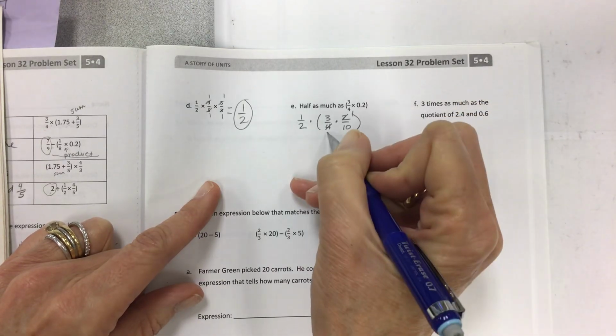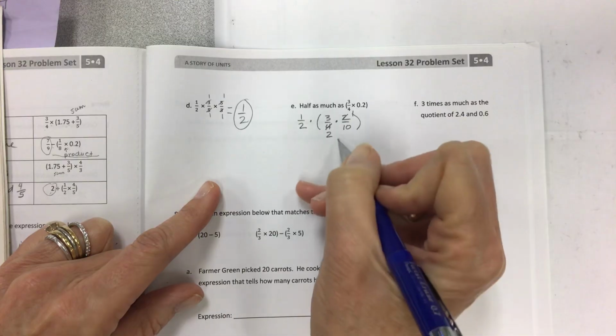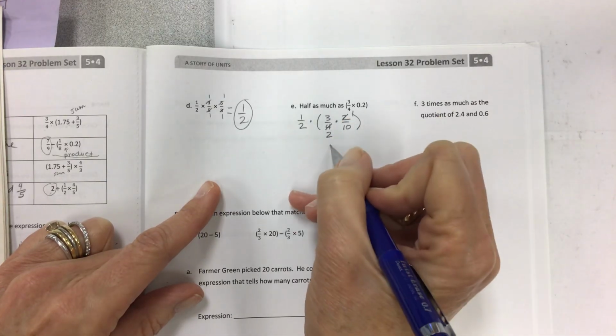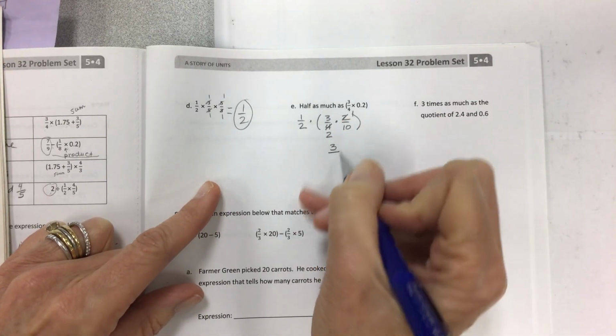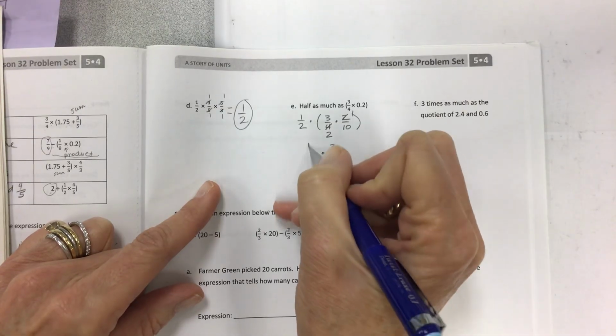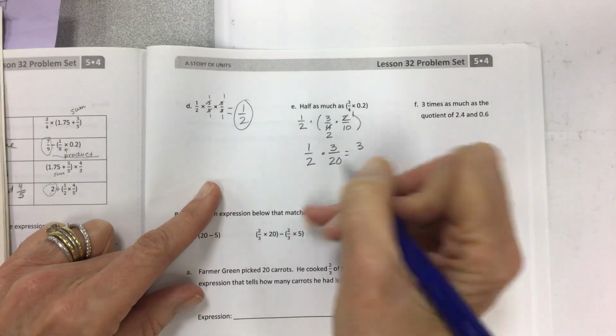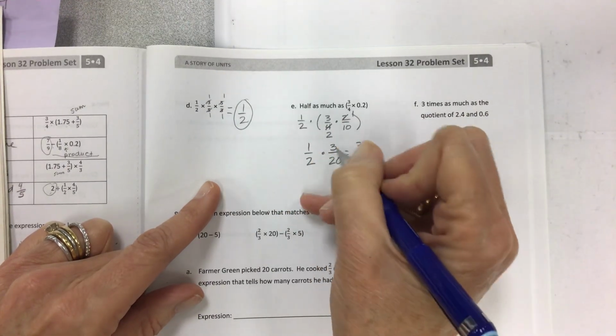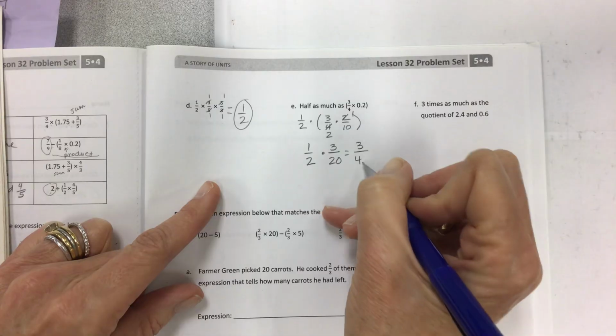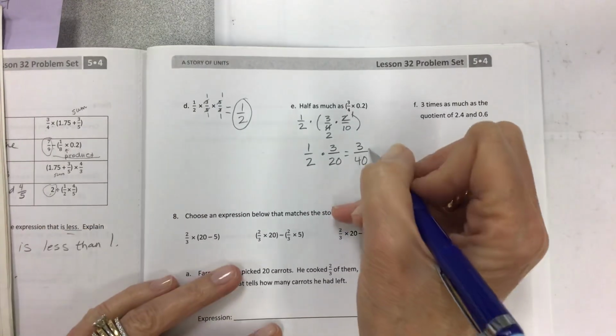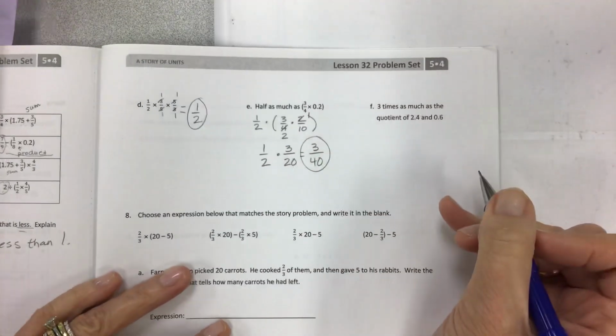So 2 goes into 2 one time, 2 goes into 4 2 times. That gives me 3 times 1, which is 3, over 2 times 10, which is 20, and that's what we're going to multiply by 1/2. And I can't cross cancel anything, so it's going to be 1 times 3 is 3, and 2 times 20 is 40. So 3/40 is our fun answer there.